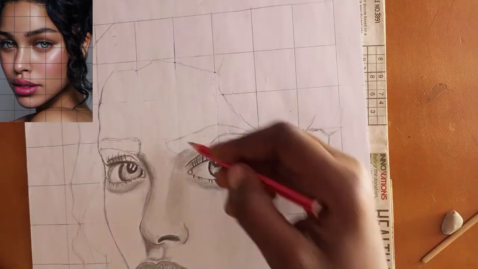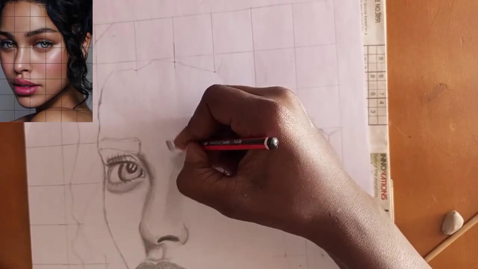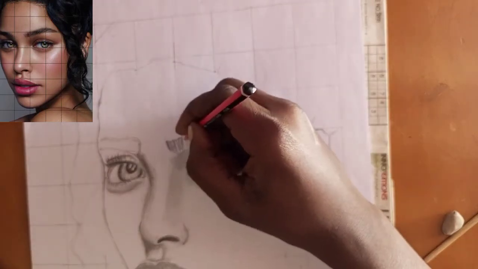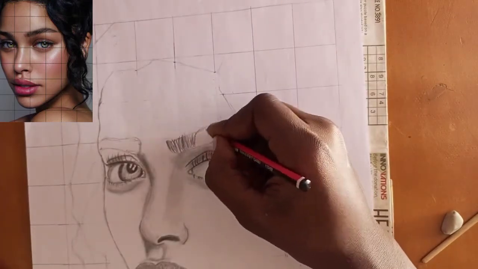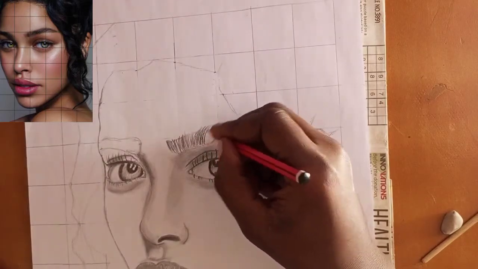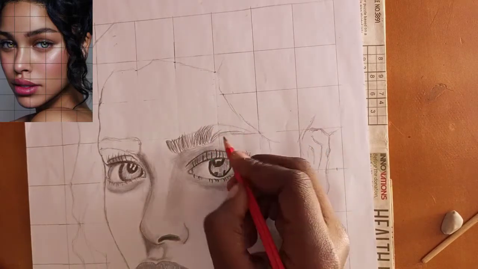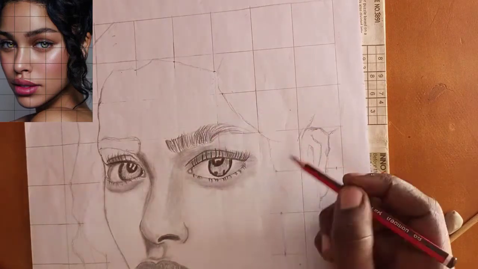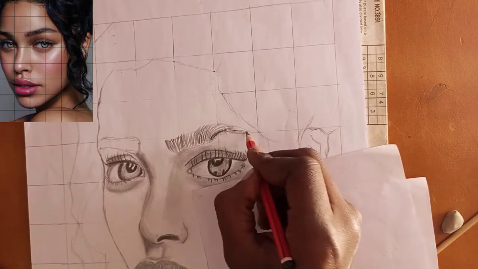Now we are going to draw the eyebrows. Copying and pasting is needed here. Go to see the real eyebrows and copy them on the paper. Draw them very well using a 6B pencil.